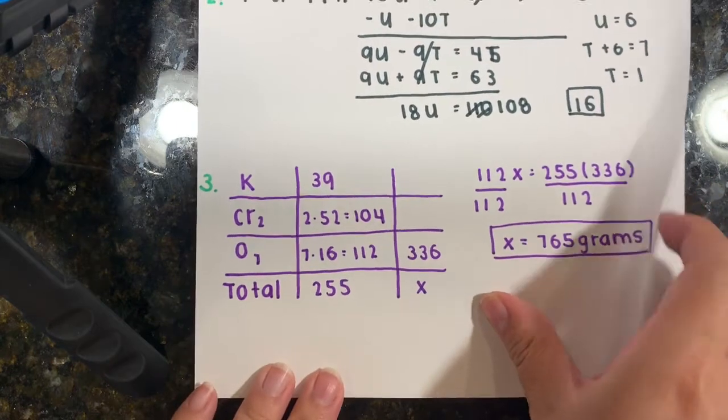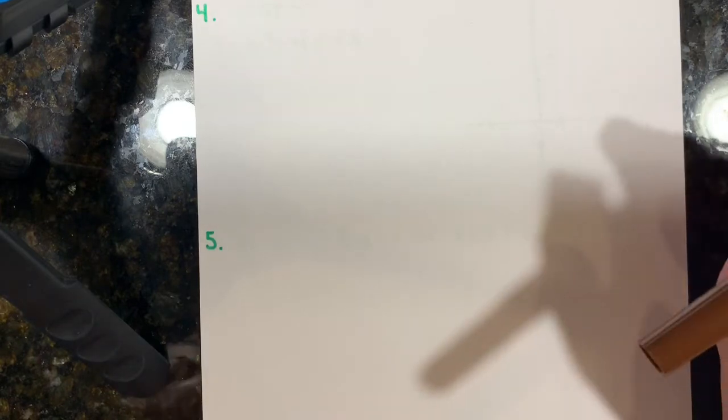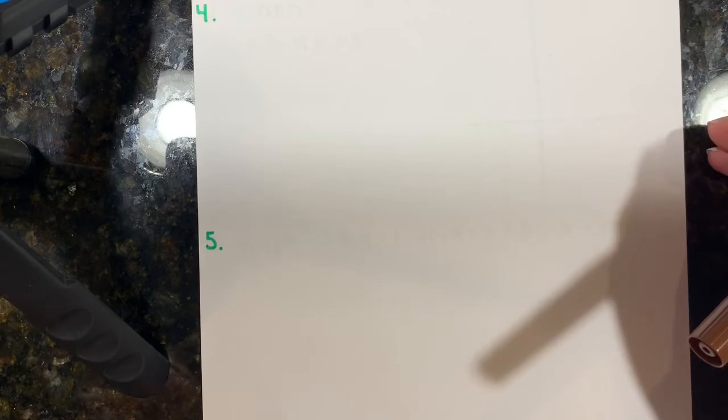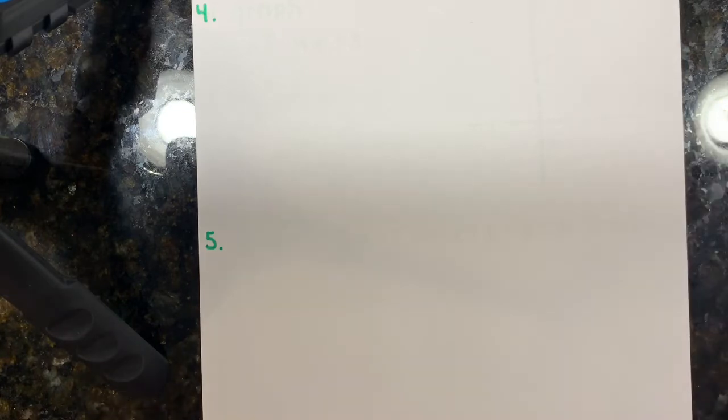Now moving on to number 4, we have the Delta Queen could go 120 miles downstream in 8 hours, but it took her 9 hours to go 63 miles upstream. What was her speed in still water, and what was the speed of the current in the river?